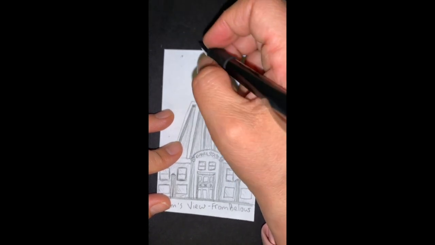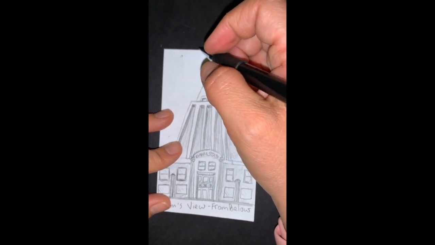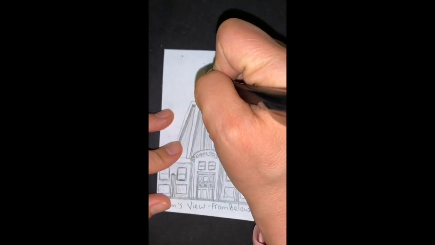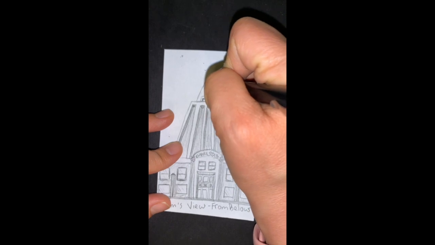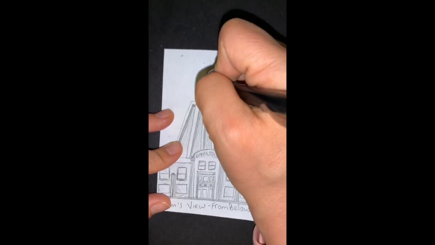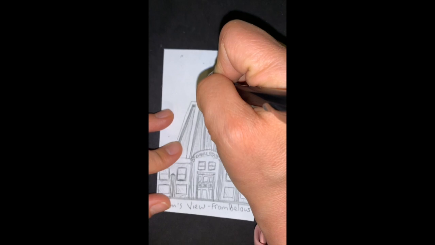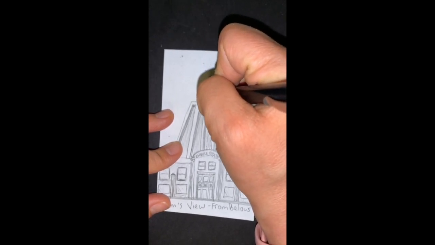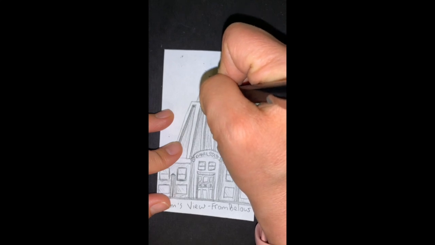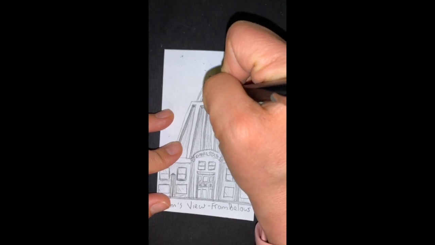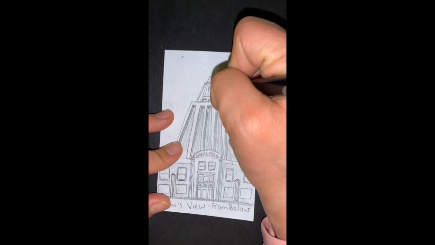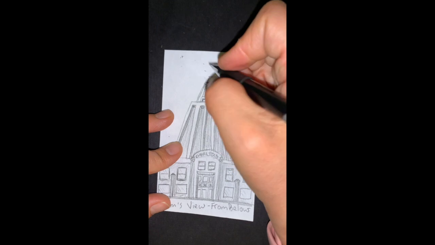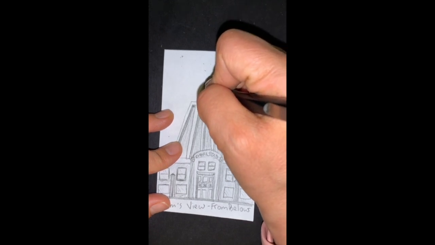And then a few more of these. We'll try to fit 6. 1, 2, 3, 4, 5, 6. Again, same idea with the diagonal lines. And again, shading it. We won't have to be as careful with this one.